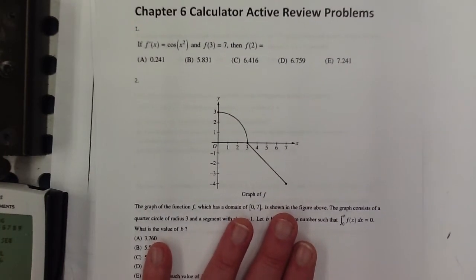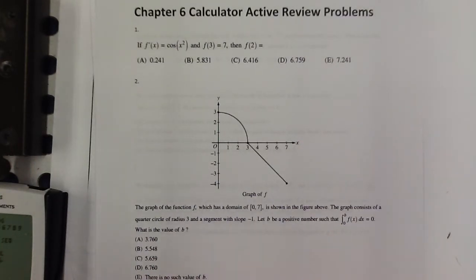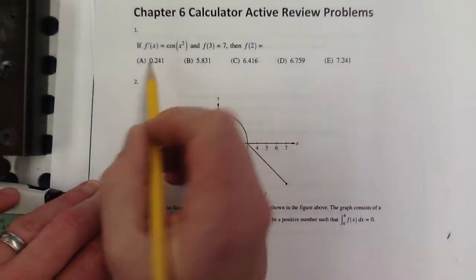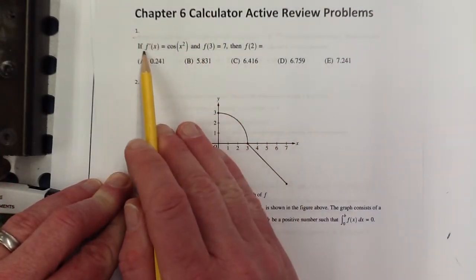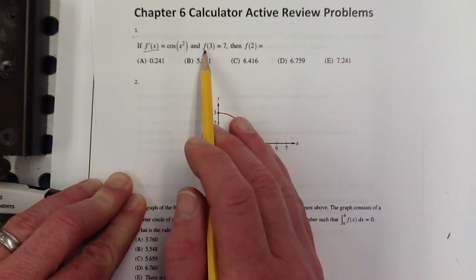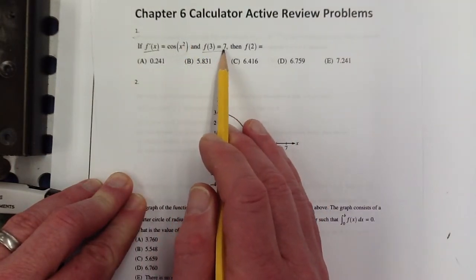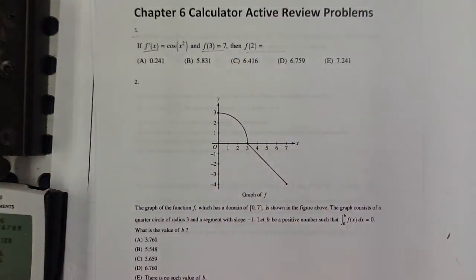All right, so what do Chapter 6 problems look like when they're calculator active? Probably going to see a little bit of that on our Chapter 6 test, so I want to go over that. So let's take a look at these. Number one, if f prime of x is this, so this is some derivative, and f of 3 equals 7, then f of 2 equals, I don't know what.